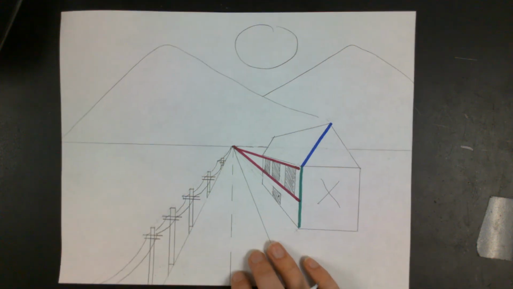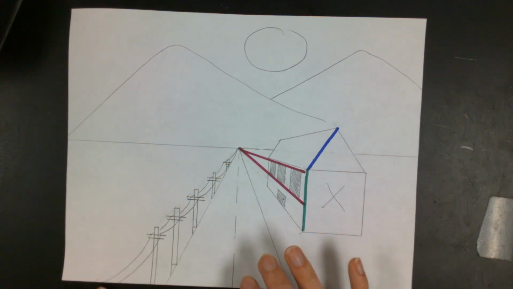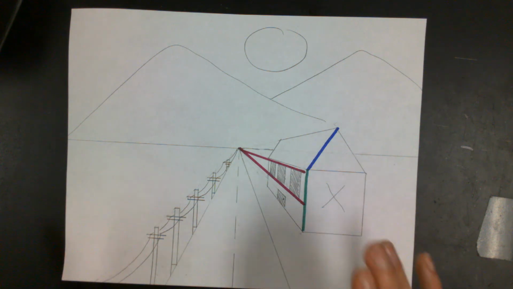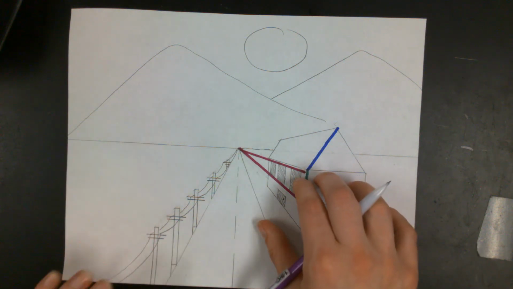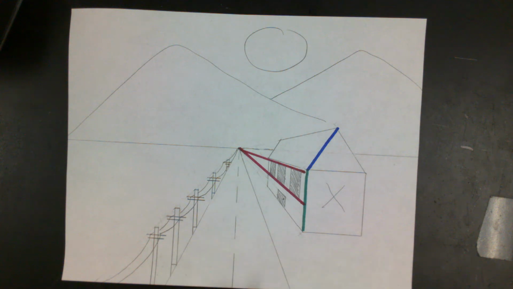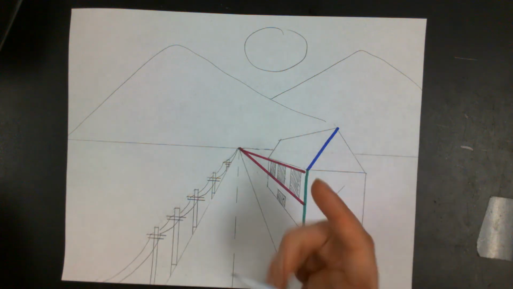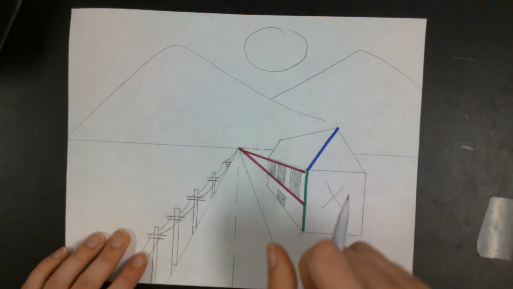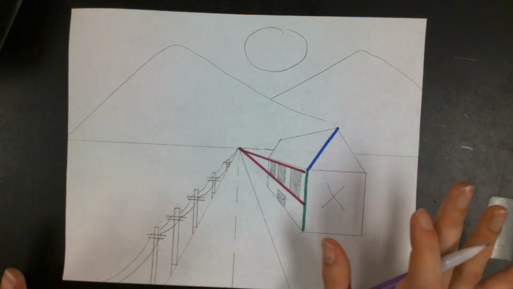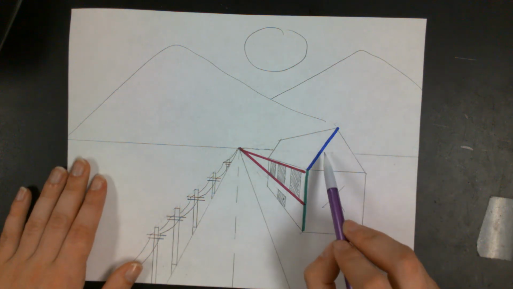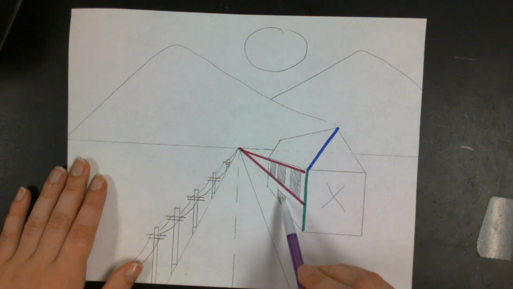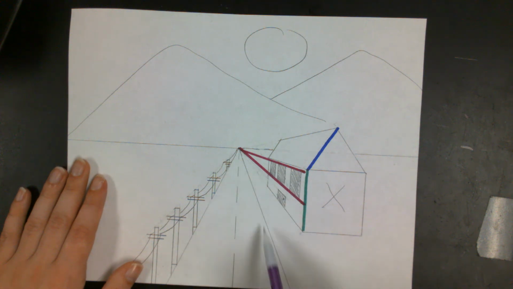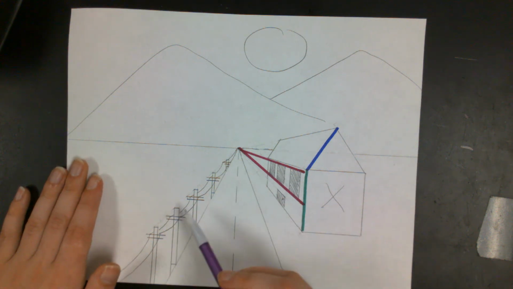If I feel like we're not going to have enough time to do a project, we'll just grade this. If I do have time to do a full project, we'll do a whole different thing where I teach you how to do different roofs and things like that. But for right now, don't worry about any of that. On your paper, I just want you to have your house with your windows and door, your road, and your power lines. So just pretty much follow along with this video.